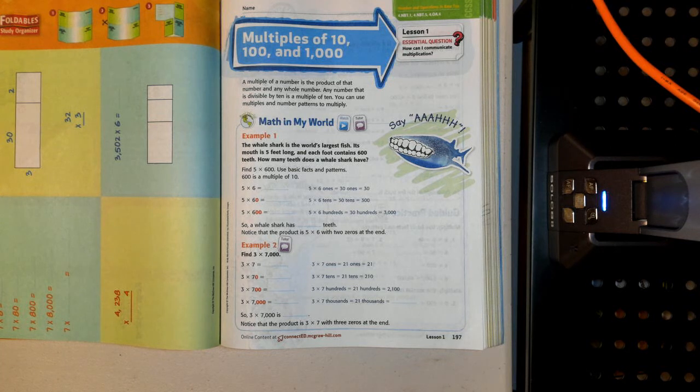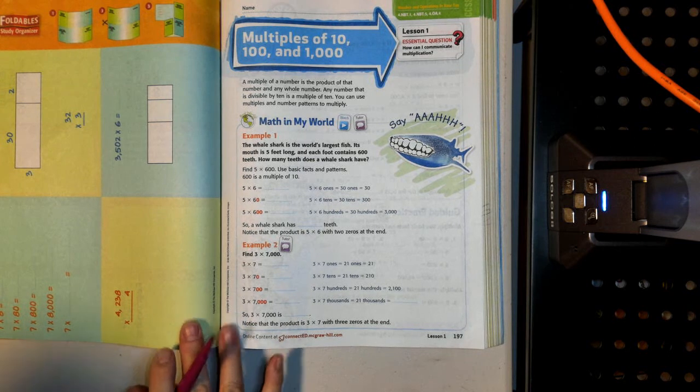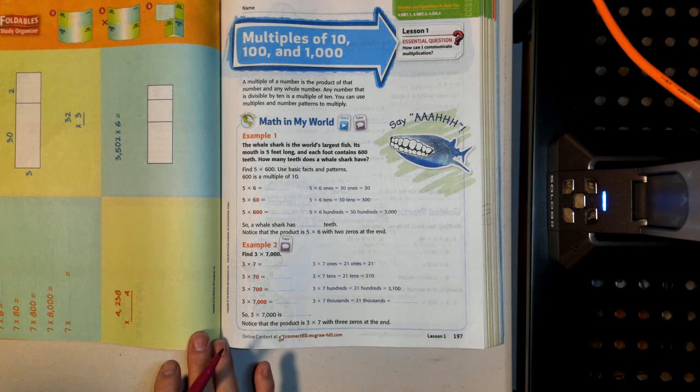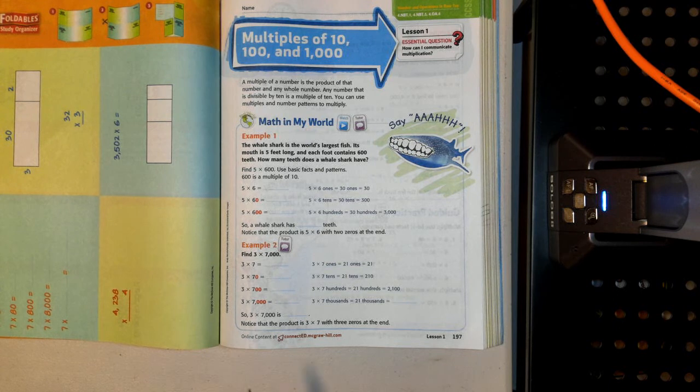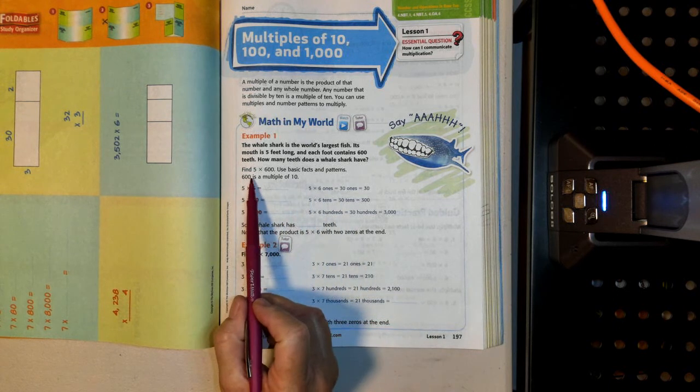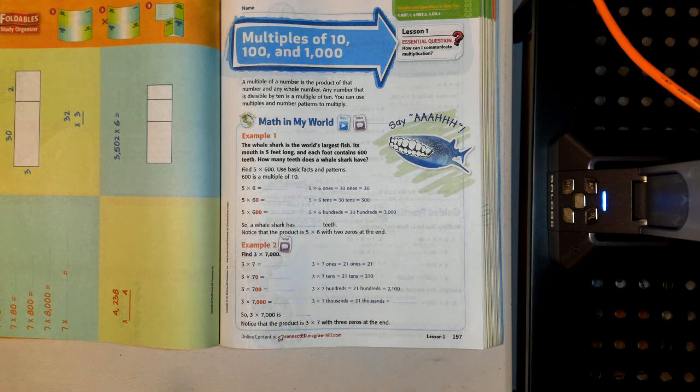So if we look at example 1, it says the whale shark is the world's largest fish. Its mouth is 5 feet long and each foot contains 600 teeth. How many teeth does a whale shark have? Well, the problem is find 5 times 600, and we're going to use basic math facts and patterns to help us figure this out. We know also that 600 is a multiple of 10, okay?